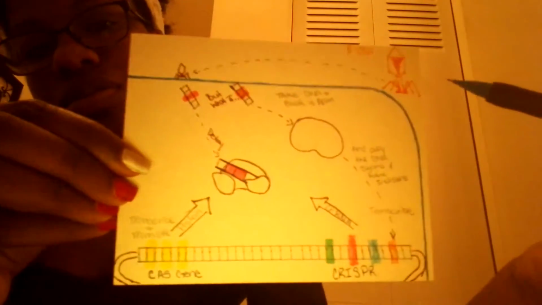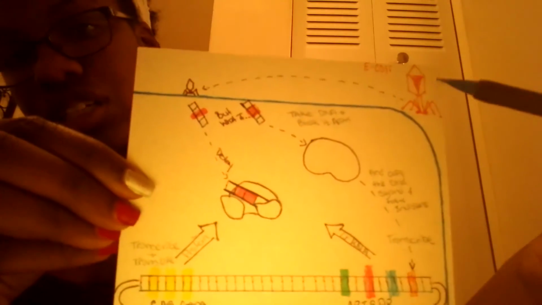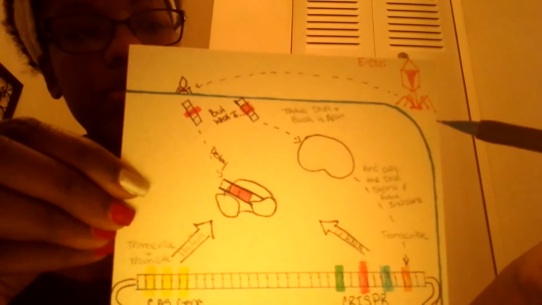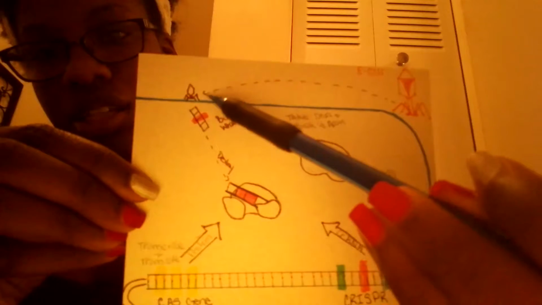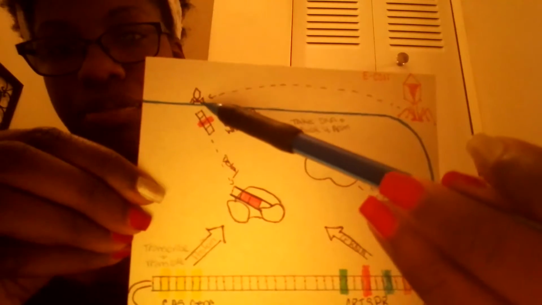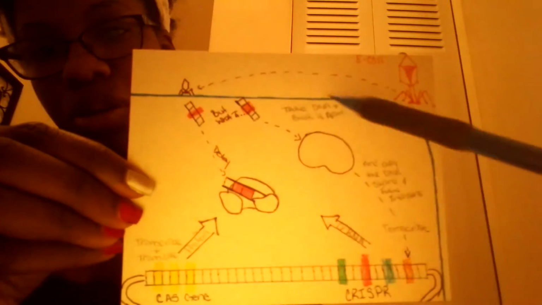But the process goes like this. Your E. coli, which is your virus, your bacteria, comes and connects to the cellular membrane. Here's the bug right here at the cellular membrane.